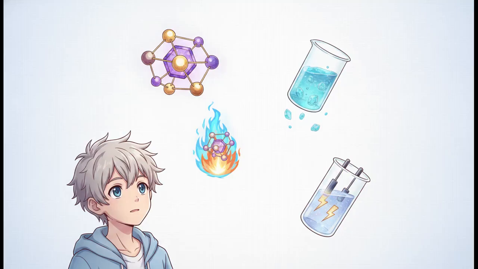You absolutely need to have these 4 key properties of ionic compounds at your fingertips. First, they are rock solid and hard, because the electrostatic forces pulling them together are incredibly strong. Second, because of those super strong bonds, it takes massive amounts of heat to break them apart, giving them very high melting and boiling points.